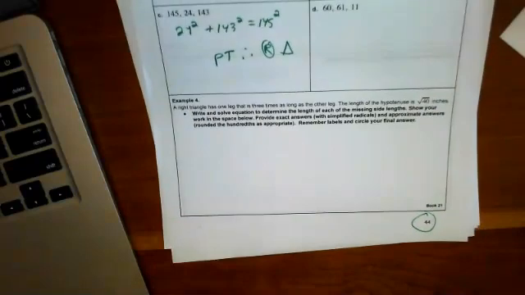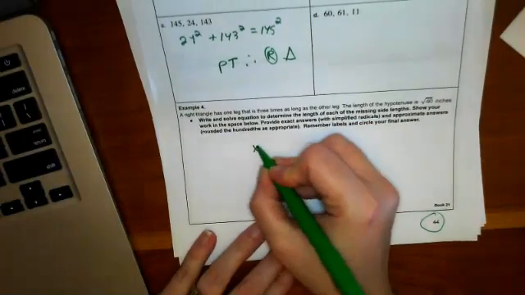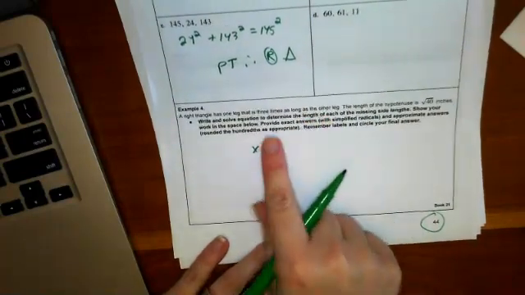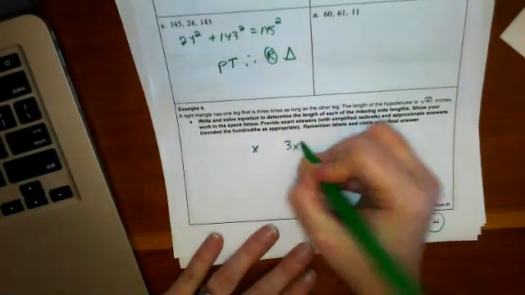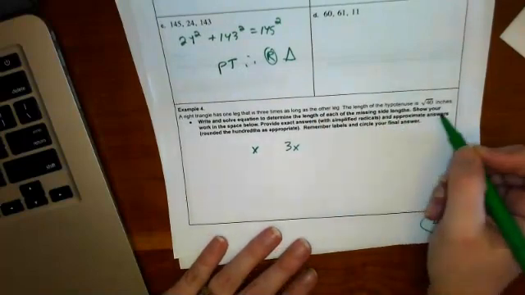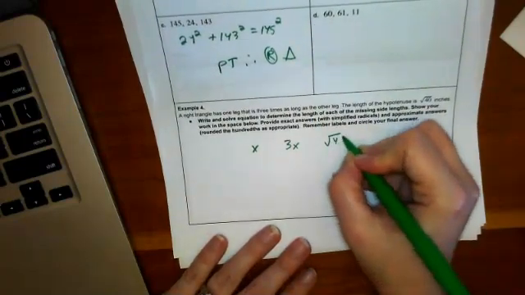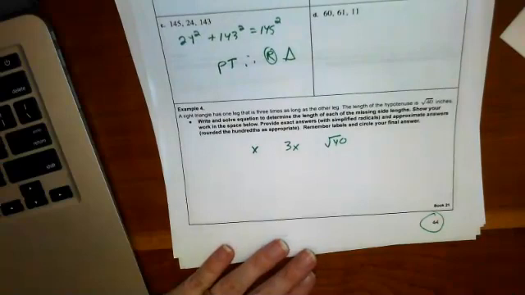Okay? Moving on. We're moving right along here. We're at example 4. Okay? This is a really good problem. A right triangle has one leg that is 3 times as long as the other leg. 3 times as long. Okay? So if we make the first leg x, the second one is 3 times that. So that's 3x. Okay? And the length of the hypotenuse is the square root of 40, okay? And it wants us to solve for x.